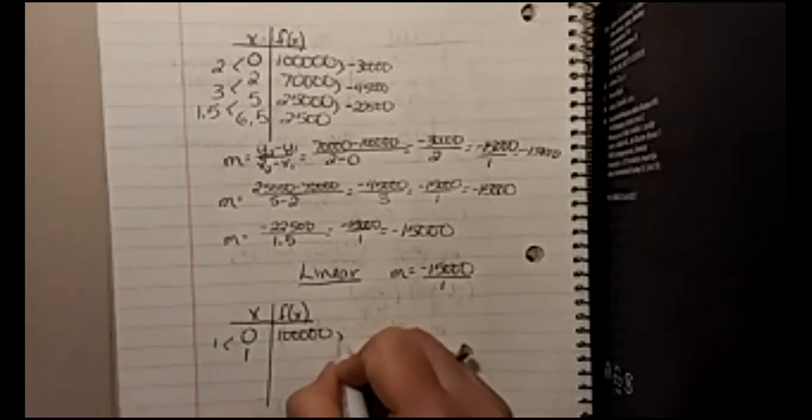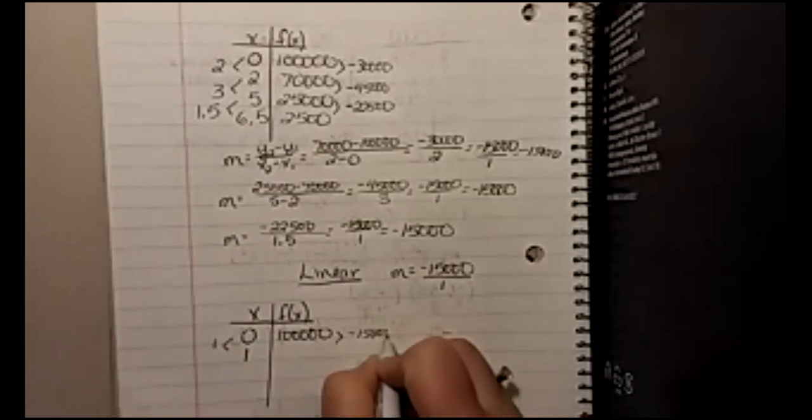So that means that when x is 1, this is a change in 1, I'm supposed to lose 15,000. And that's going to put me at 85,000. When I go to 2, which is another change of 1, I'm supposed to lose another 15,000.